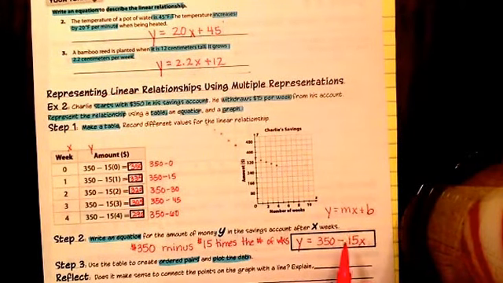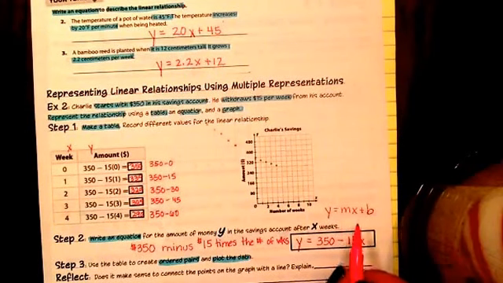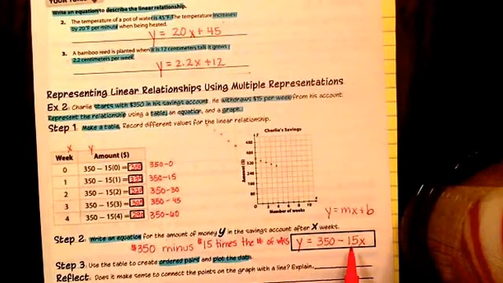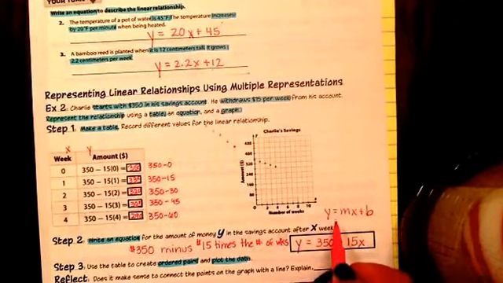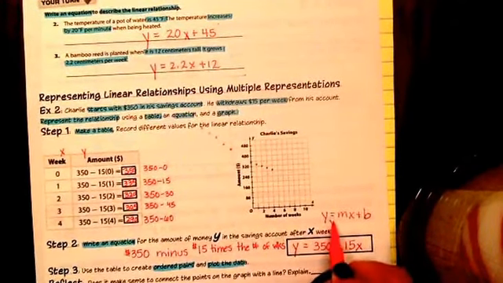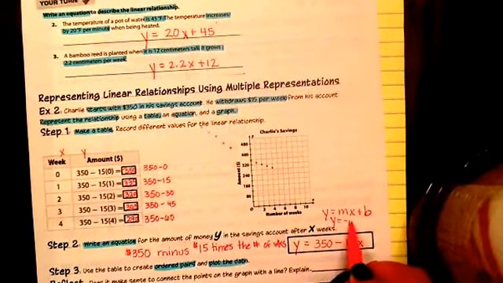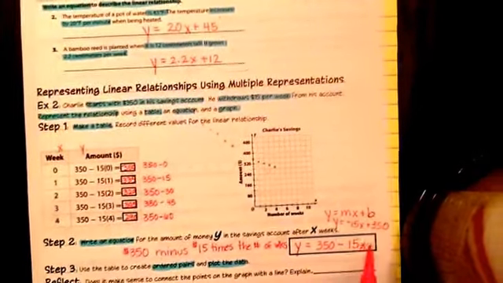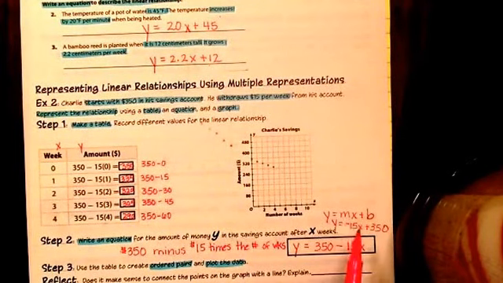Remember that subtracting is the same thing as adding the opposite. We learned that when we were adding and subtracting integers. So if I were to write y equals negative 15 times x plus 350, I would get the same thing, because when you withdraw money, you're taking it out. That's why it would be negative 15.